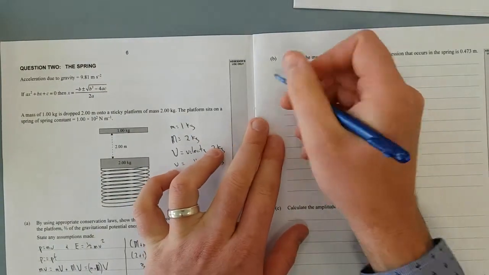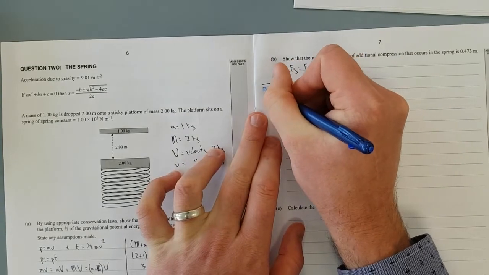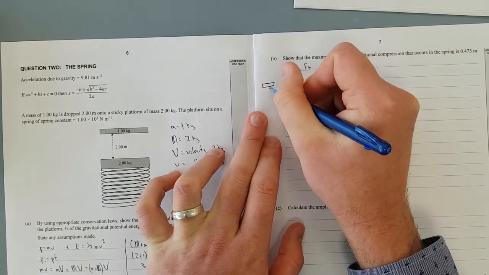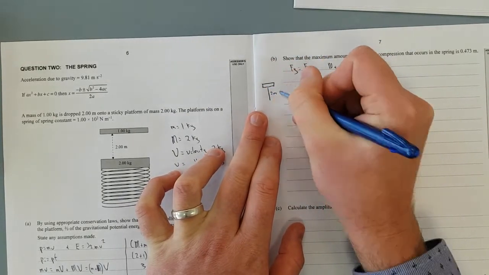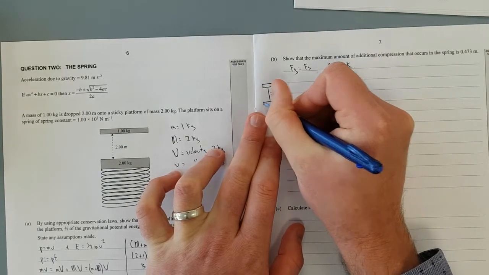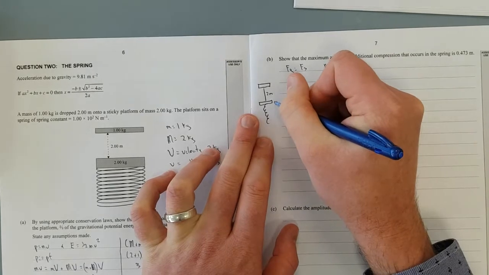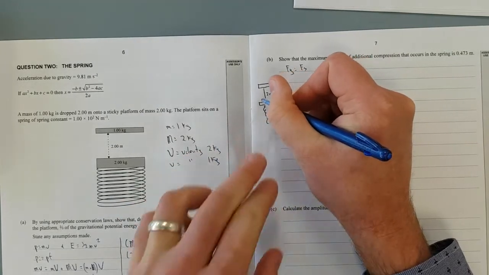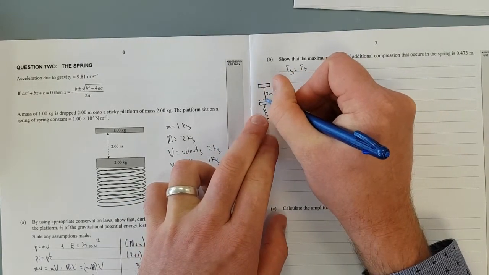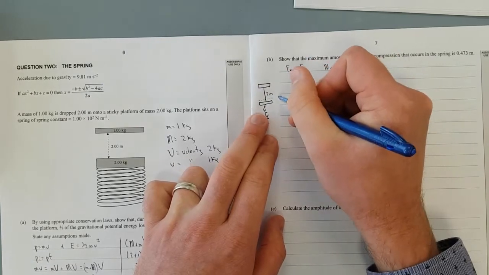But what I'm going to do is draw a wee picture over here. I'm going to break down some distances. So here's that 2 meters. Here's that platform here. Here's a spring. Oh, that's a terrible spring. But what we've got is, if this platform had nothing on it, it would be up here somewhere. If we can see that.